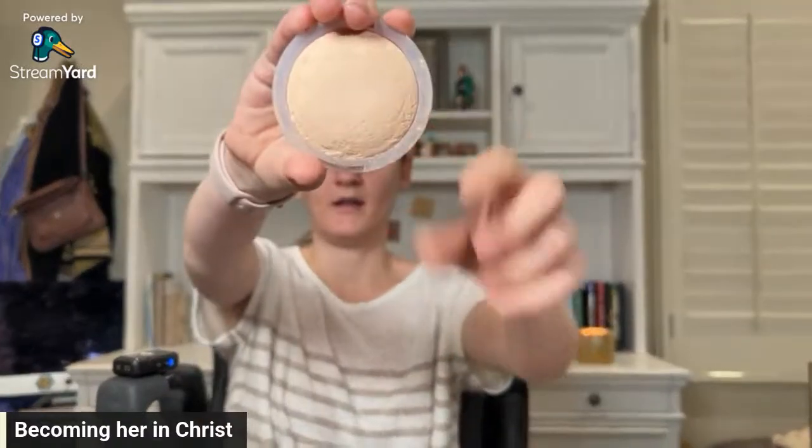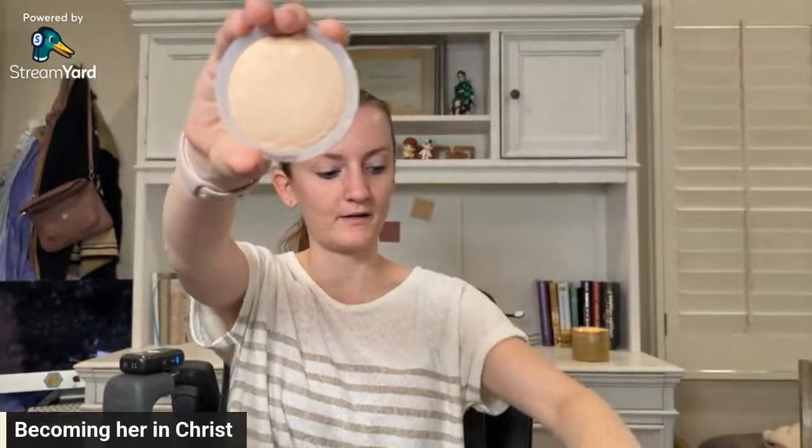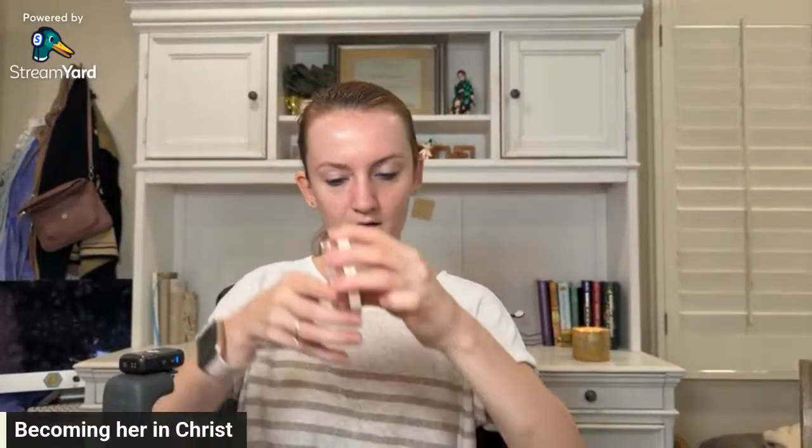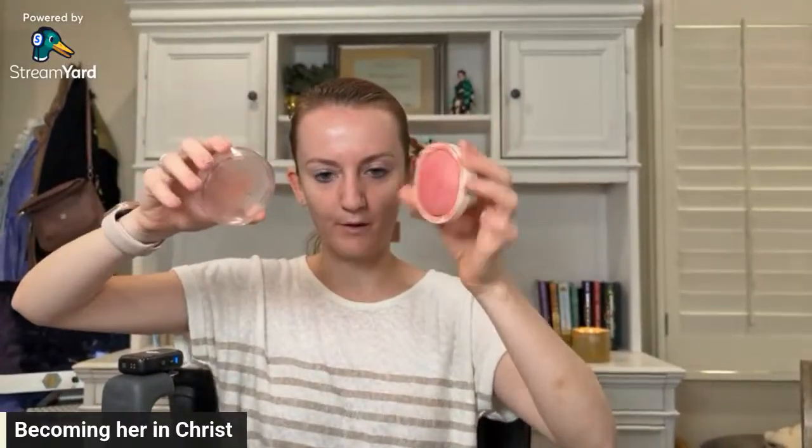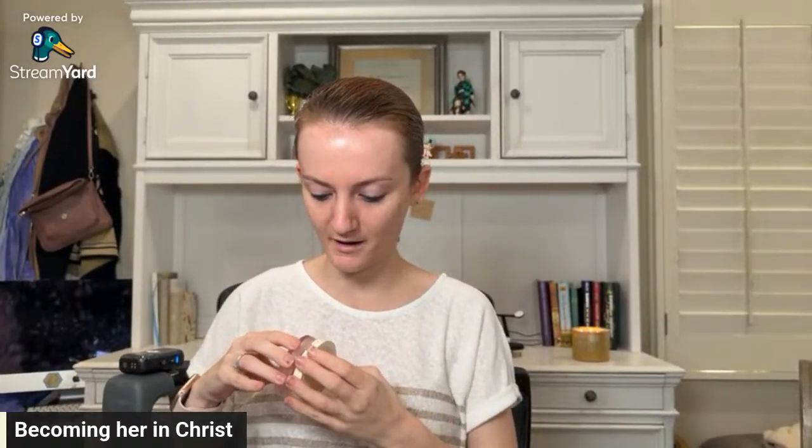Or the Kosas Cloud Set setting powder or finishing powder in the shade Feathery. The lip broke off. Like, what is it with these compacts? The Revie Beauty one broke too. I have two of them that broke, and I was just like, why are you breaking on me? It's annoying.